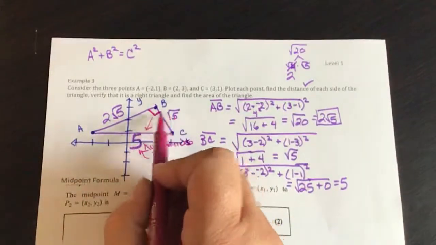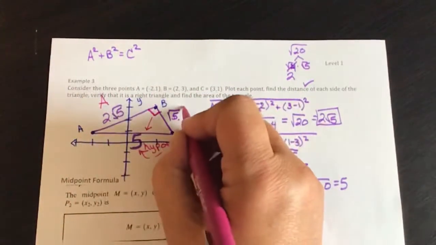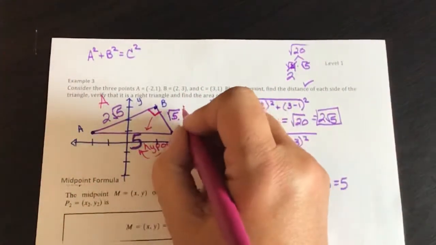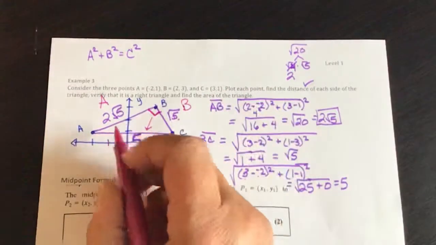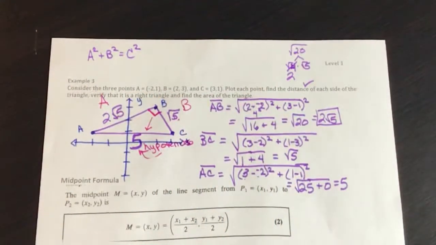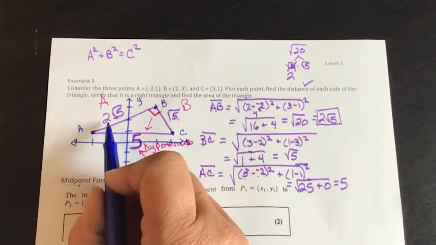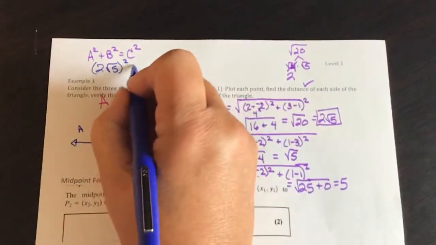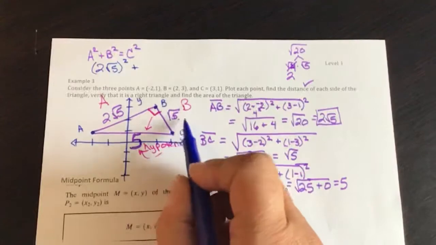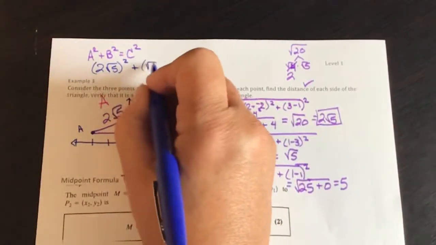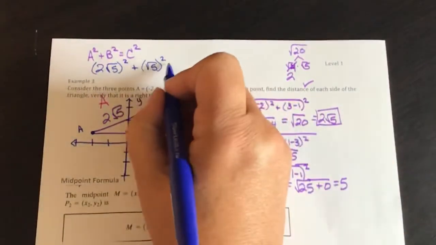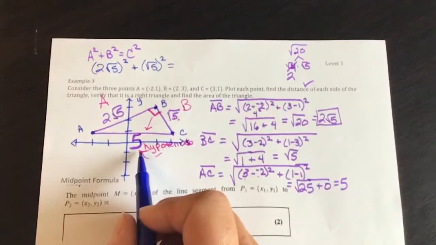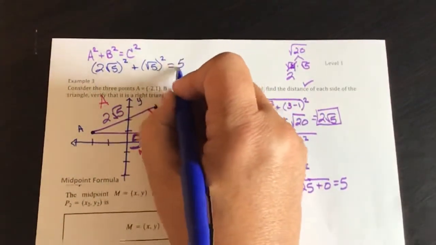Okay, so these two sides, I can call this side A and this side B. When I plug them into the formula, I'm going to have the side A, which is 2 square root of 5, and I'm going to square that. On this side, I have B, which is the square root of 5, and I'm going to square that. And multiplied, squared and added has to be the square of the hypotenuse, which is 5 squared.